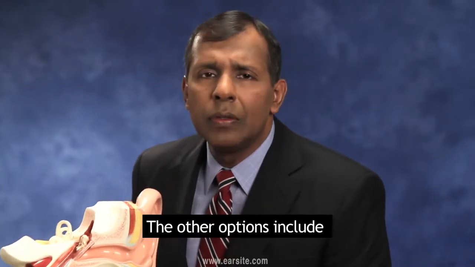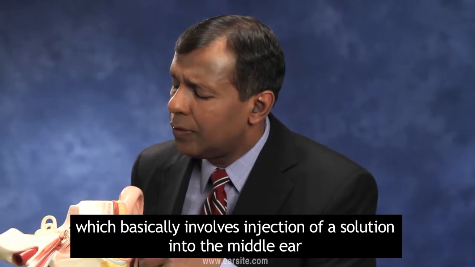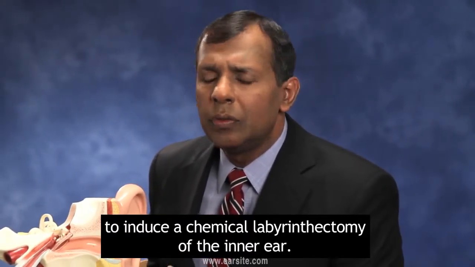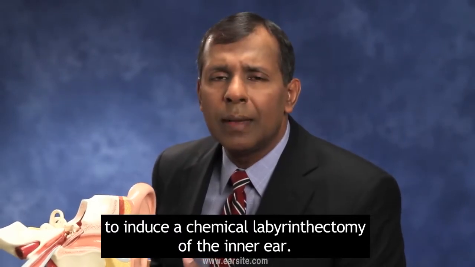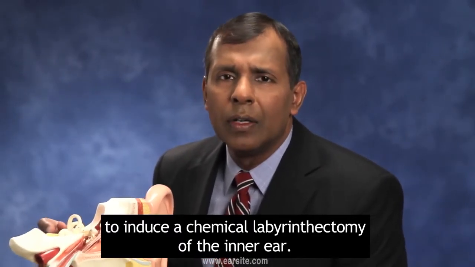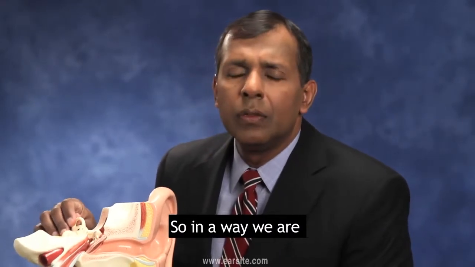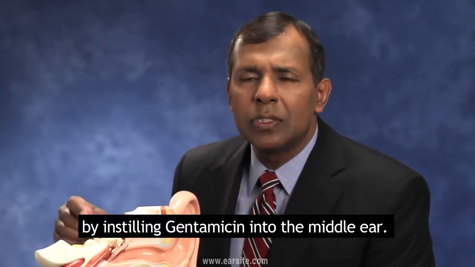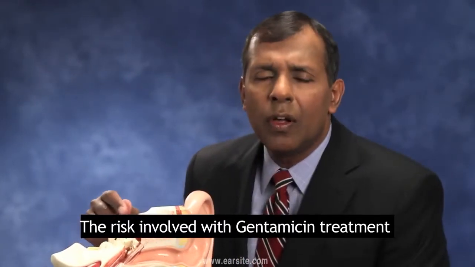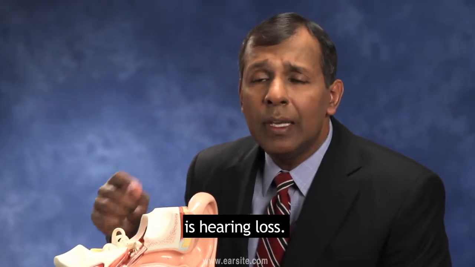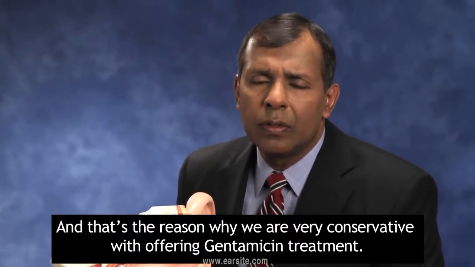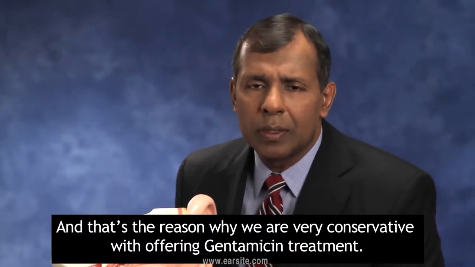The other options include transtympanic gentamicin, which basically involves injection of a solution into the middle ear to induce a chemical labyrinthectomy of the inner ear. So in a way, we are reducing the function of the inner ear by instilling gentamicin into the middle ear. The risk involved with gentamicin treatment is hearing loss. And that's the reason why we are very conservative with offering gentamicin treatment.